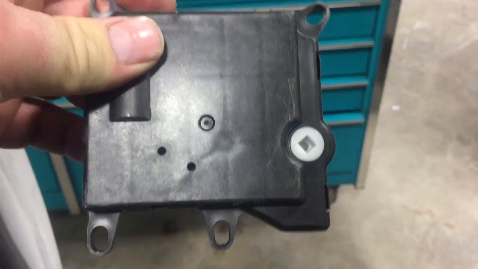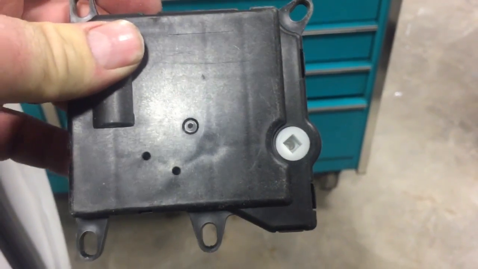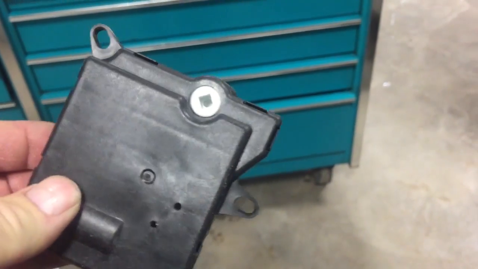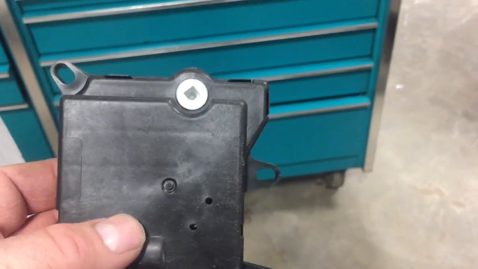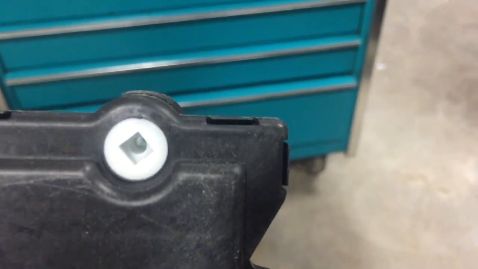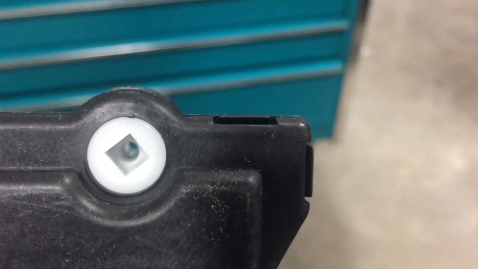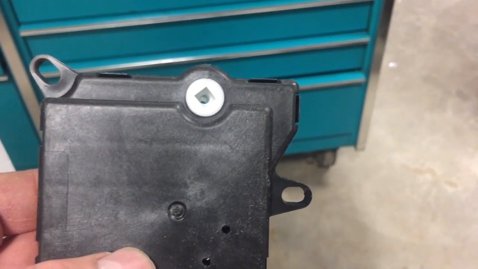So this is basically the underside of the blend door actuator as you'll see it. You may just need to put a mirror under it so you can view the actuator itself. Now with the engine running, operate the hot-cold knob, and as that changes, watch this small white gear. If the gear moves, then the actuator is working properly, and it's likely a sheared blend door.